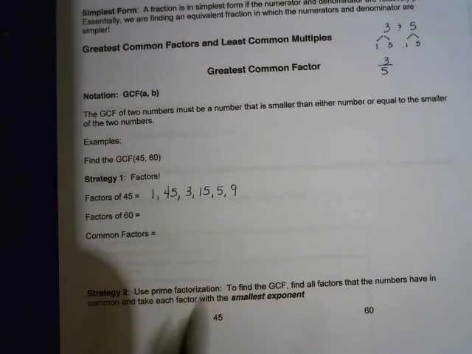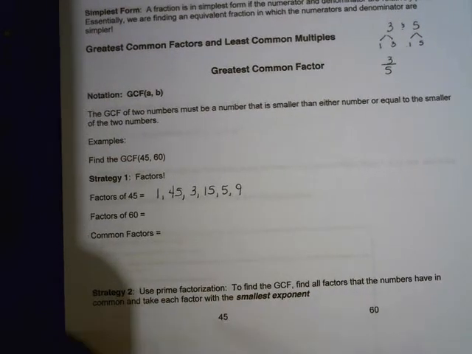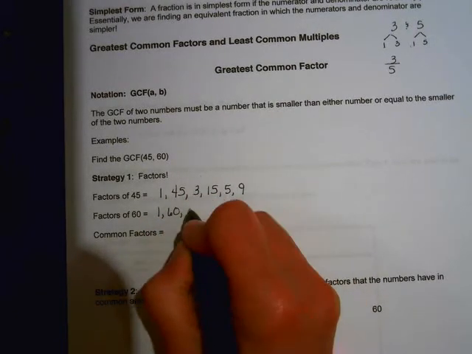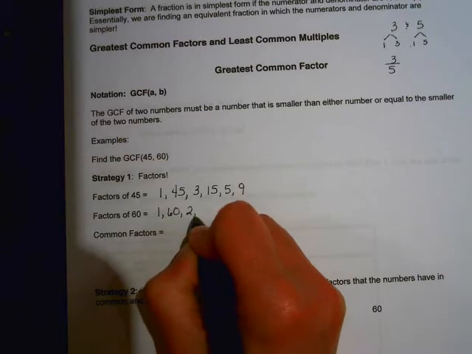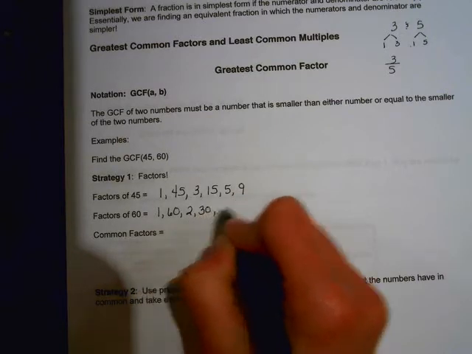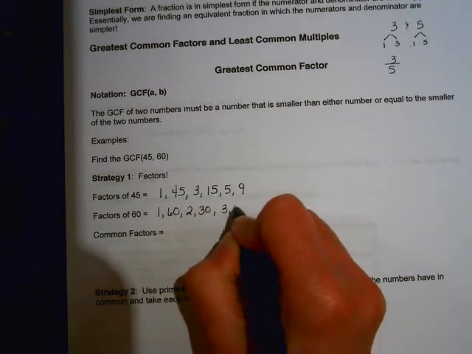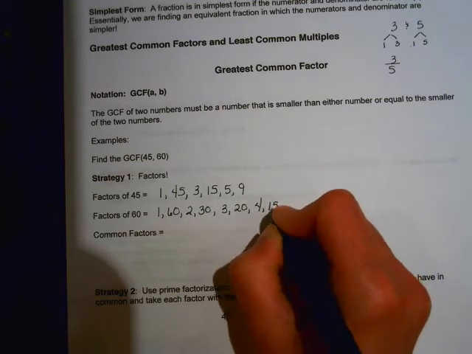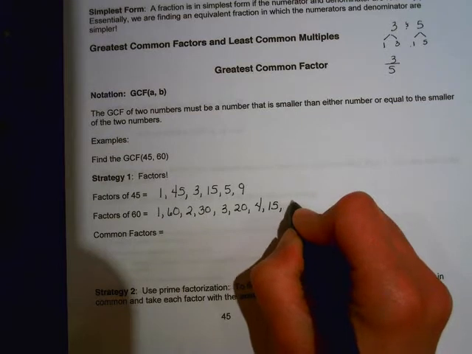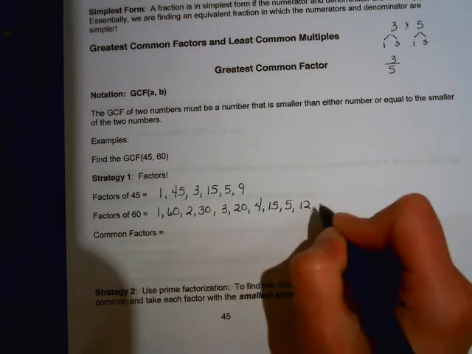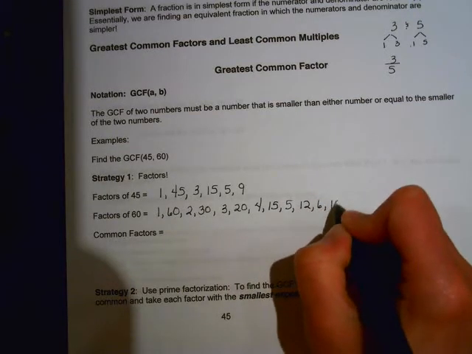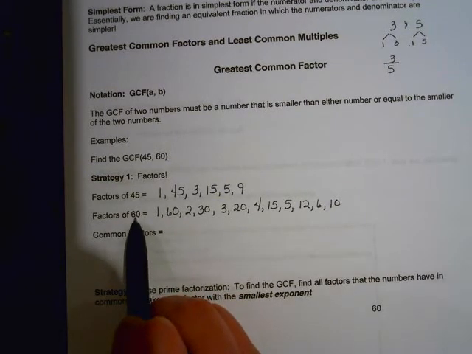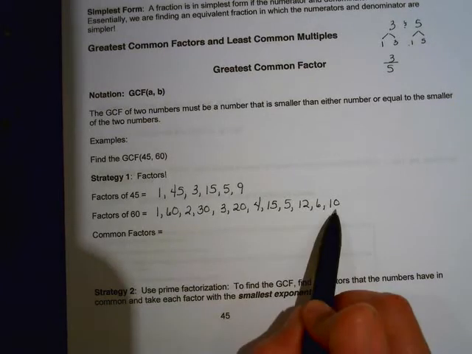So let's look at 60, there's a ton. So 1 times 60, 2 times 30, 3 times 20, 4 times 15, 5 times 12, 6 times 10, 7 won't go into it, 8 won't go into it, 9 won't go into it, 10 does, but we already have it listed. So now I know I've listed them all.